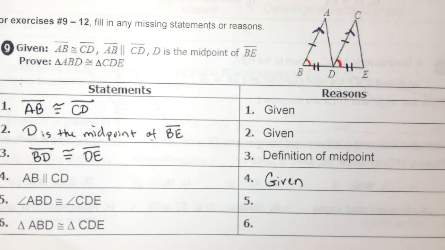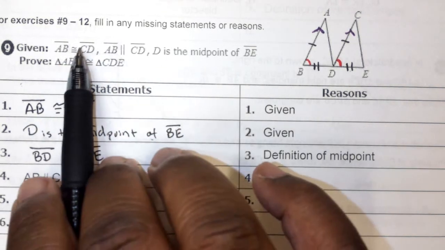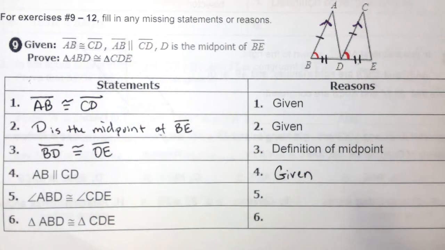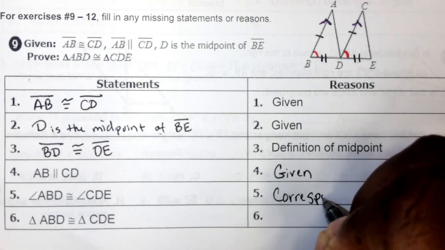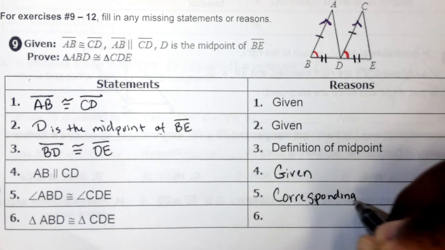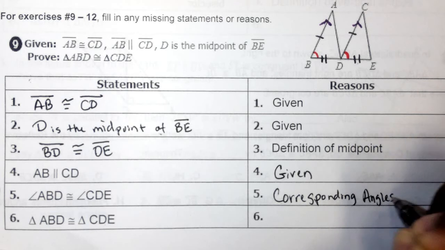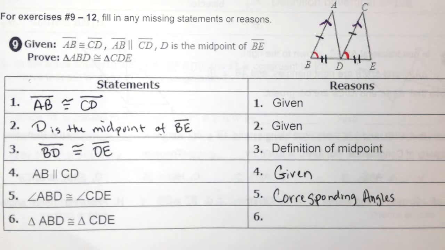I put given because it says that they're parallel. Well, they didn't give you that. They gave you parallel. You're going to have to infer that those are corresponding angles. Given information is literally what is given up top. Y'all should recognize those as corresponding angles. If it's something that you can infer from something that's given, it's not given.